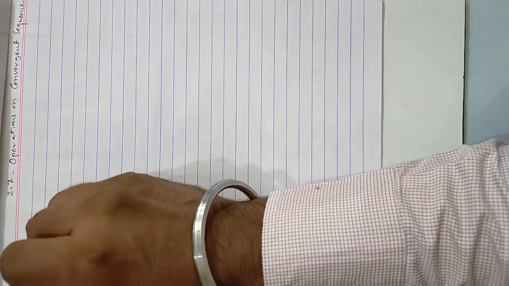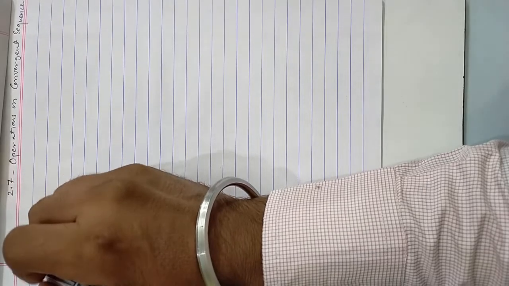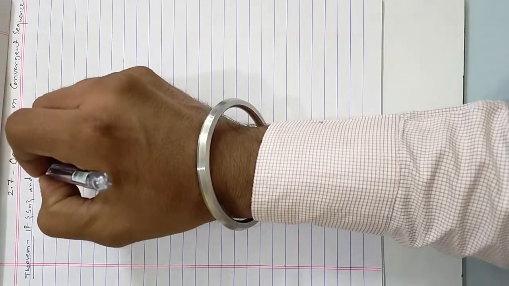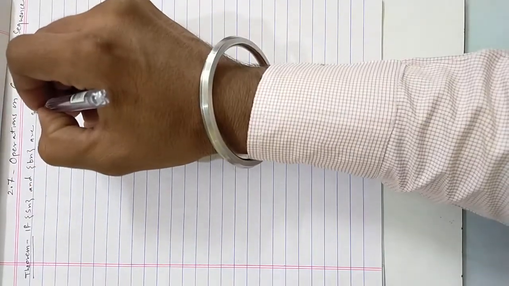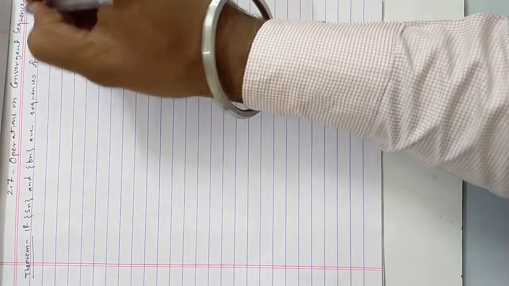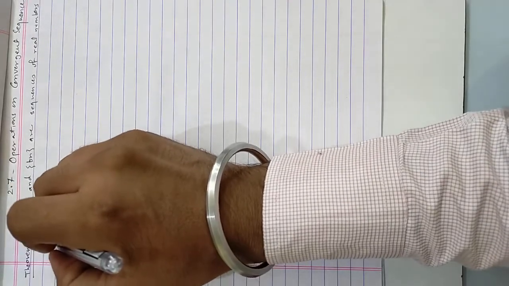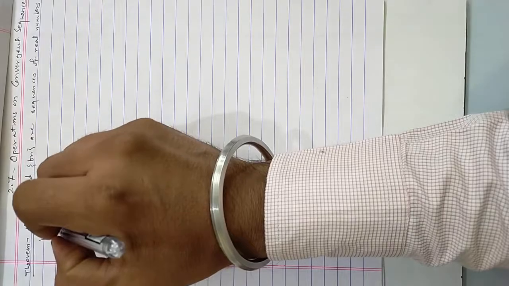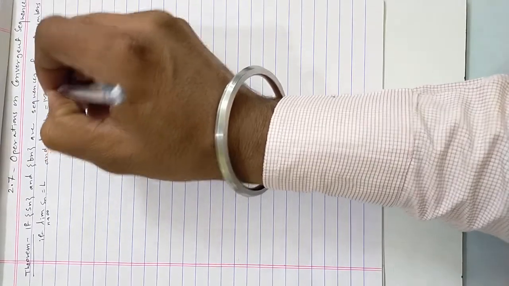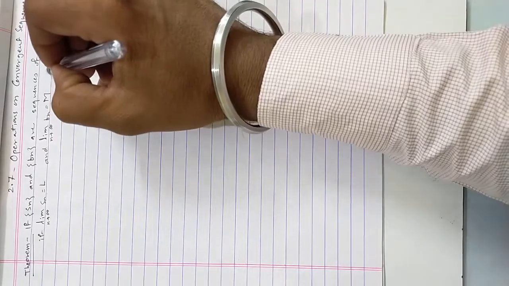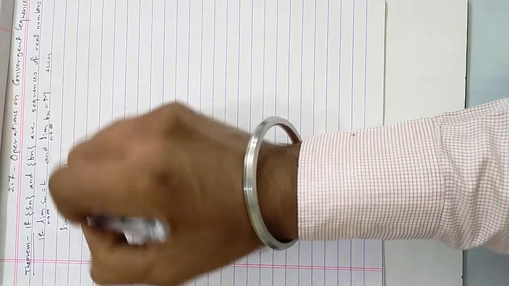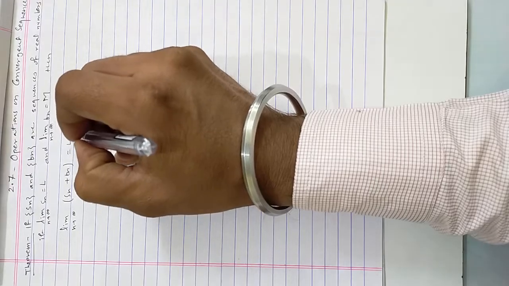So the theorem is that if sequence Sn and sequence Tn are sequences of real numbers, and if limit of sequence Sn is L and limit of sequence Tn is some real number m, then the limit of sequence Sn plus Tn is also L plus m.